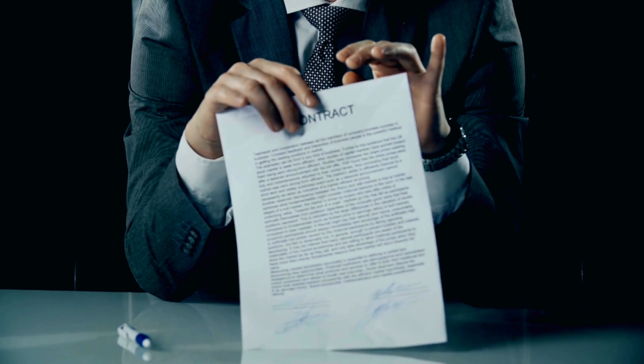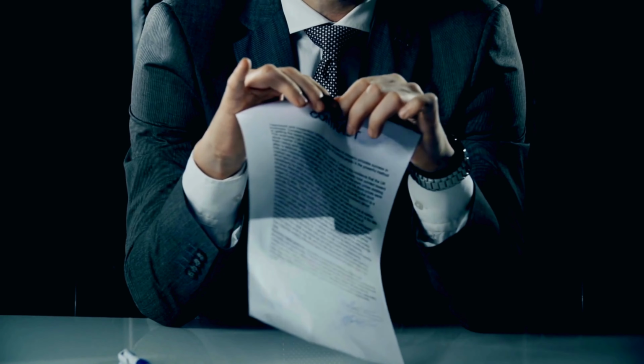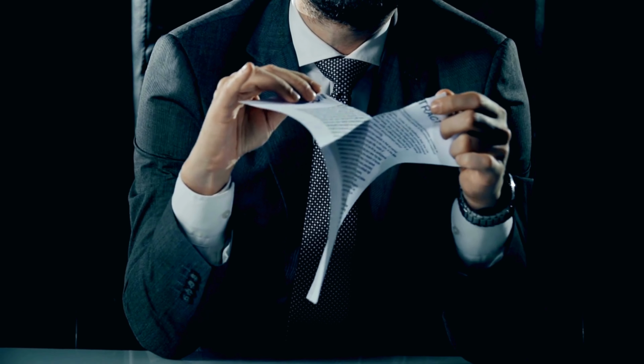State the default terms. What happens if the buyer cannot perform under the contract and a contingency was never established? What happens if the seller cannot perform under the contract? What is going to happen? Who's going to get what? What are the ramifications? And to what point can anyone cancel a contract without further ramifications? So make sure that your default terms are clearly laid out in your contract.